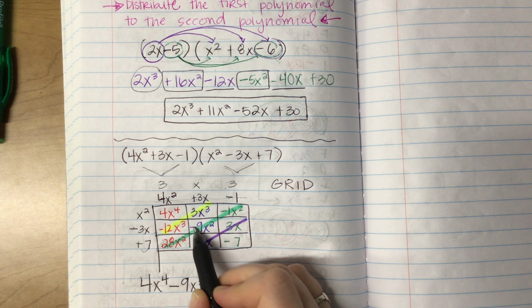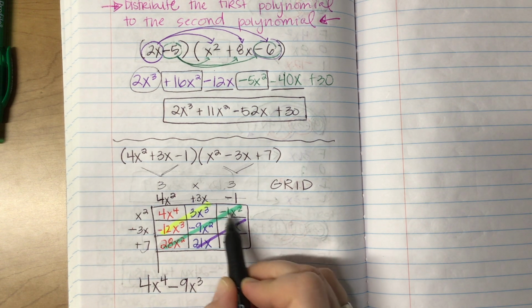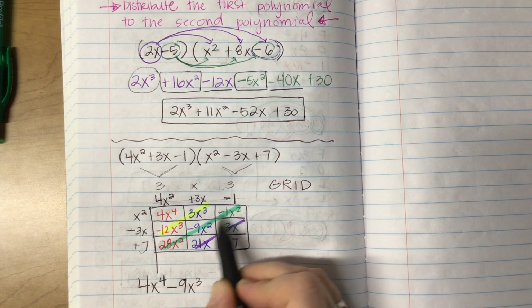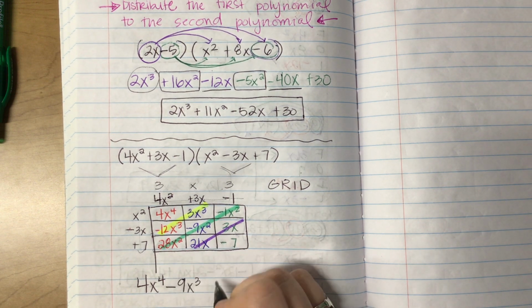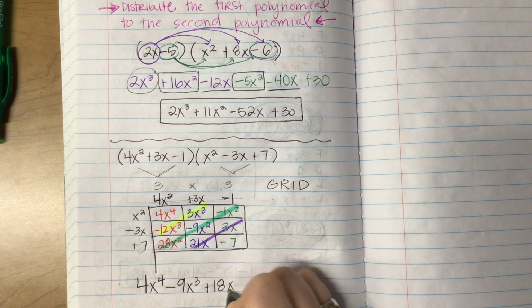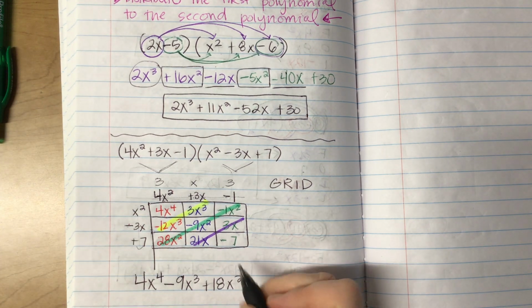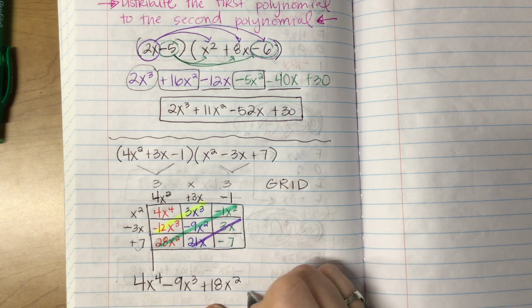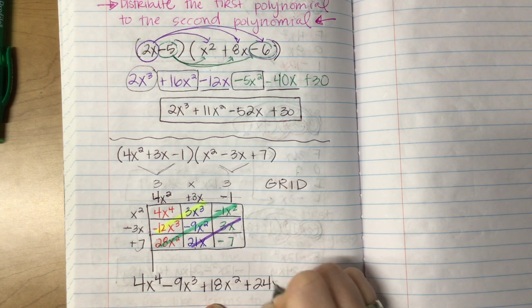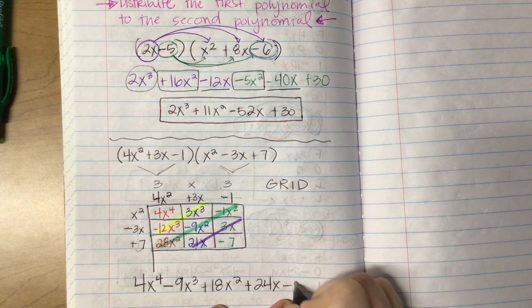28x squared minus 9x squared minus 1x squared, well, that's negative 10. And 28 minus 10 is positive 18x squared. 21x, positive 3x, is plus 24x minus 7.